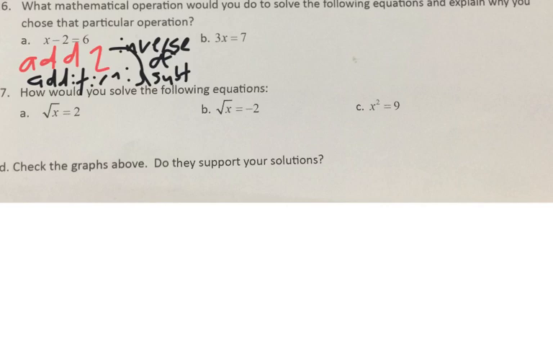Okay, what about B? 3x equals 7. How would you solve that? Divide both sides by 3. Why? That's it. Yeah, you got it. Now we're picking it up. It was really nice when we could do it with those easy peasy things. But now we're going to get into radicals.